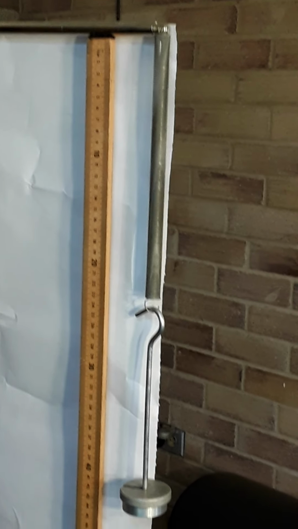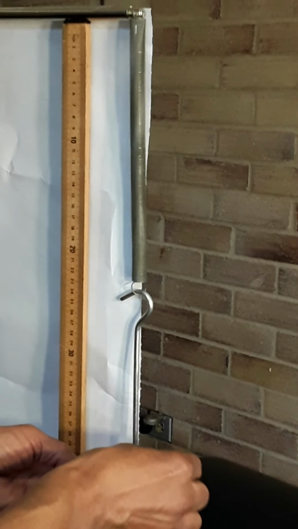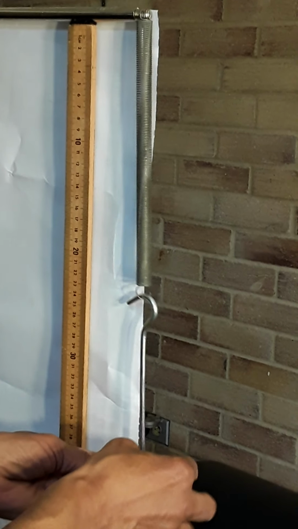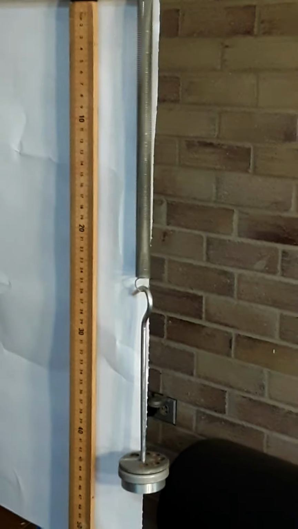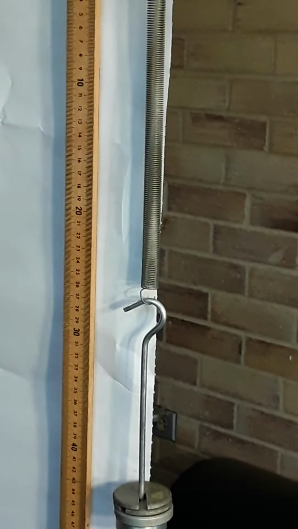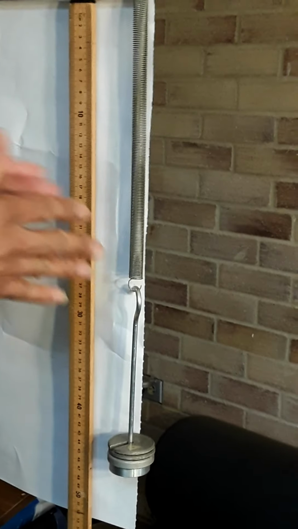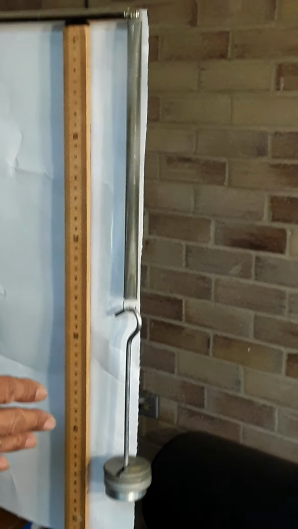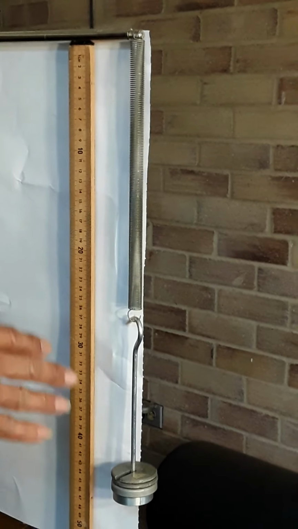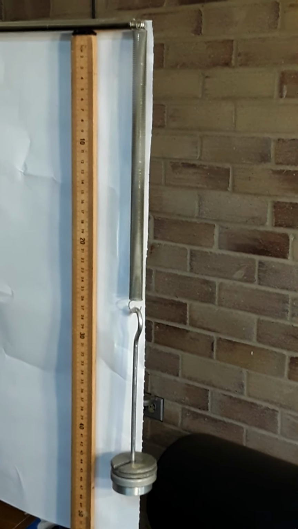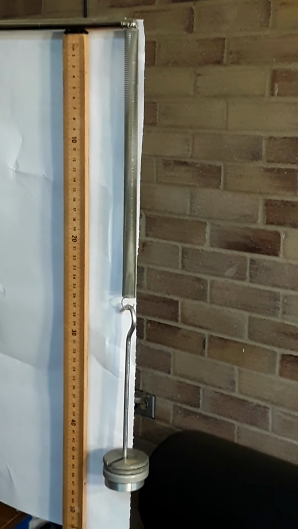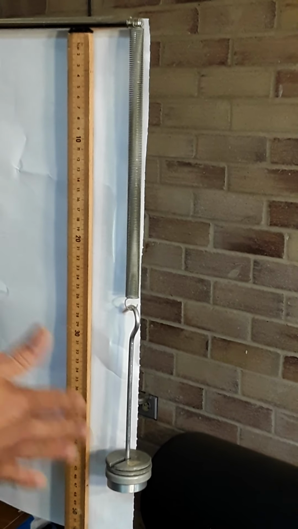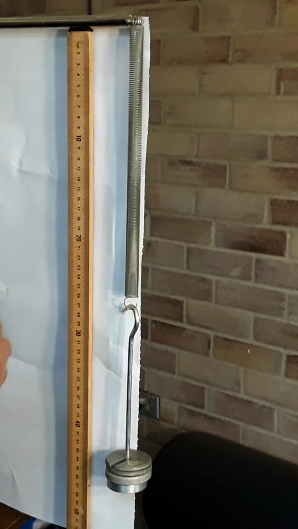So you notice that I put on more weight, the spring gets stretched even more. So the more weight you put on, the spring also gets stretched even more. So again, this is Hooke's Law, and it says that the force of the spring going up is equal to K, the spring constant, times the amount of stretch that has occurred in our spring system.